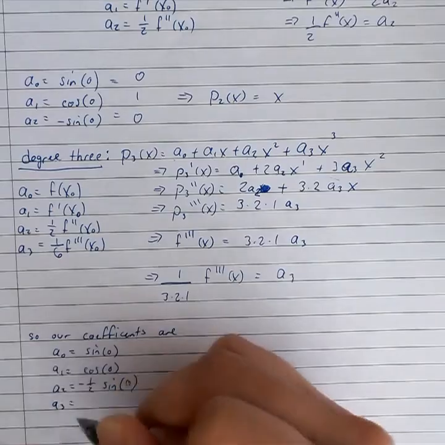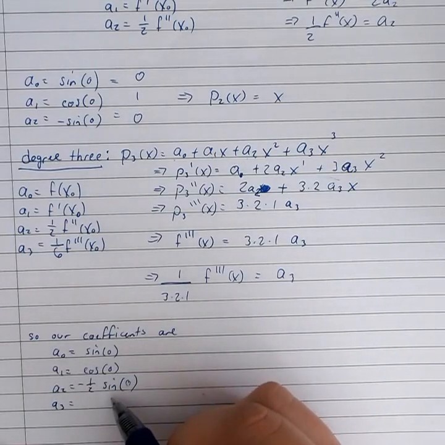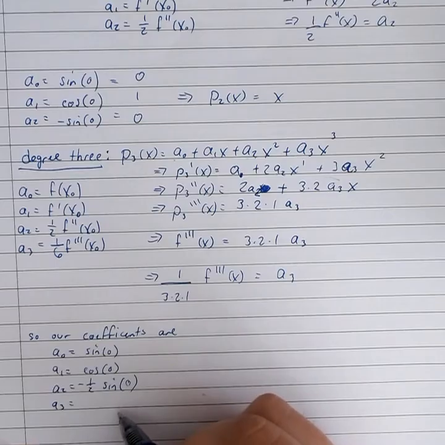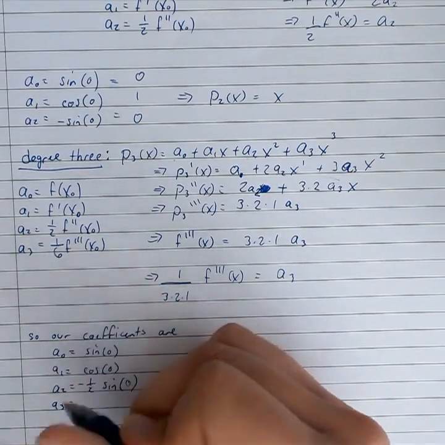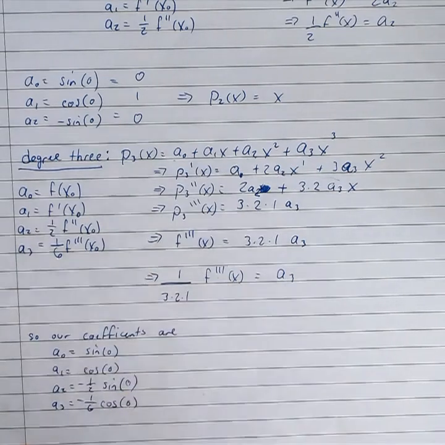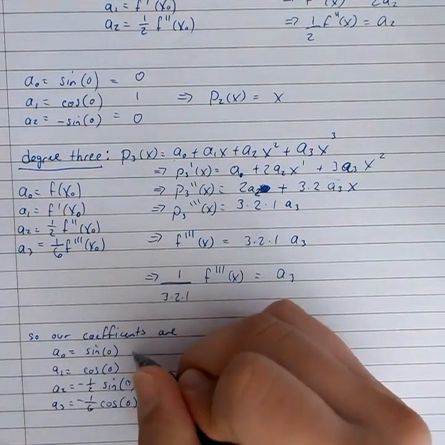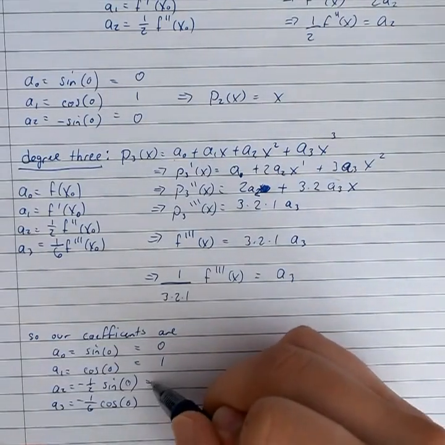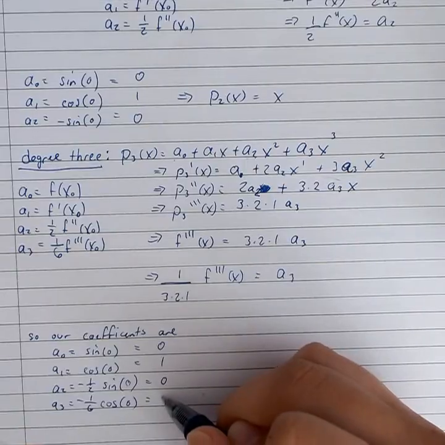And a sub 3 is going to be, okay, take the derivative again. The derivative of negative sine would be negative cosine. But again, that's being multiplied by 1/6. So that's 1/6 times negative cosine. And again, that's at 0. And if I evaluate all of those, that's going to give me 0. That's going to give me 1. That's going to give me 0. And that's going to give me negative 1/6.